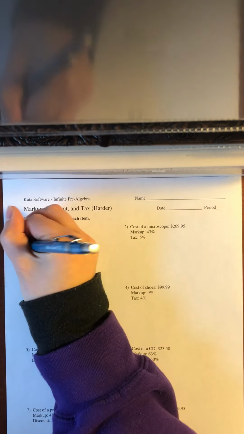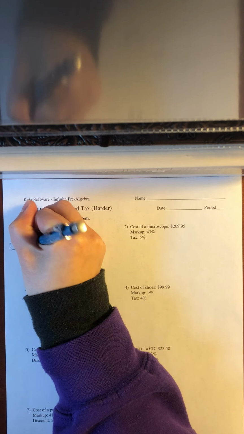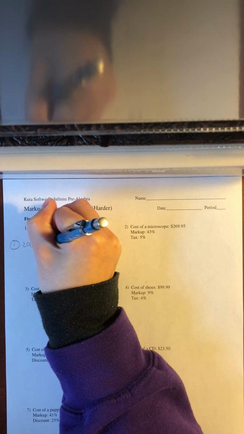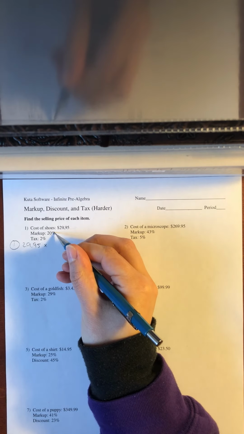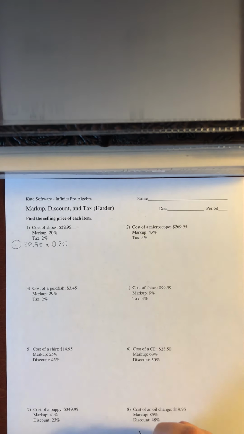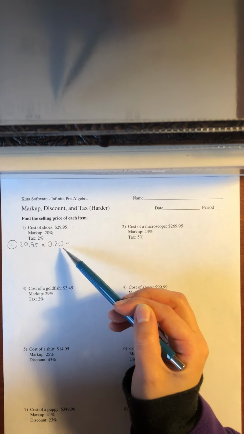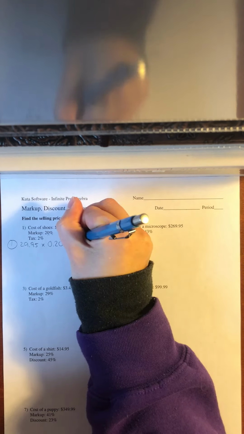Okay, so step 1. We're going to do $29.95 times the 20% markup. 20% is 0.20 in a decimal. So in your calculator, I want you to plug in $29.95 times 0.20, and you will get $5.99.